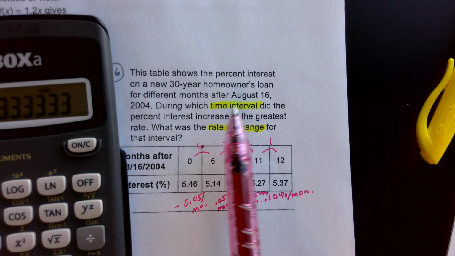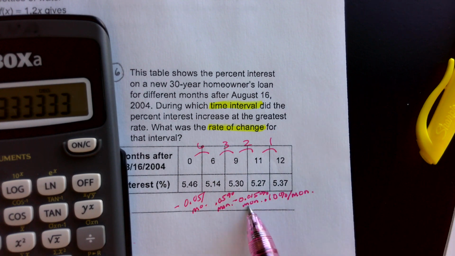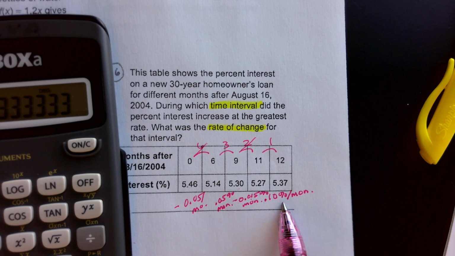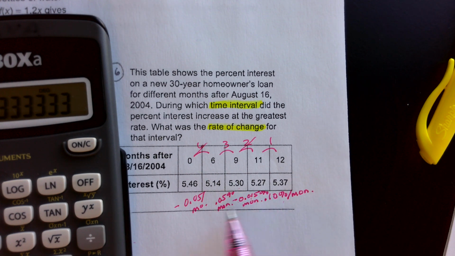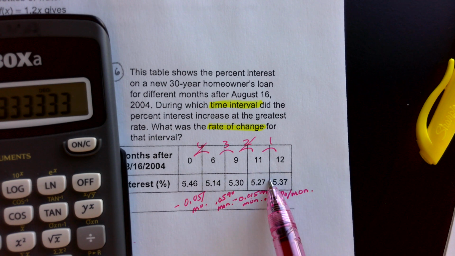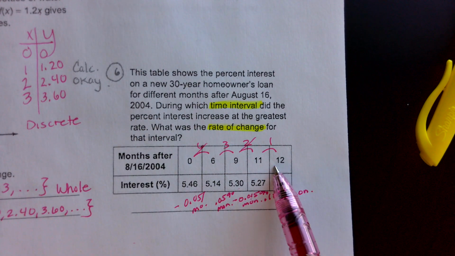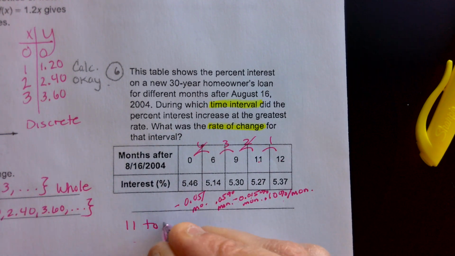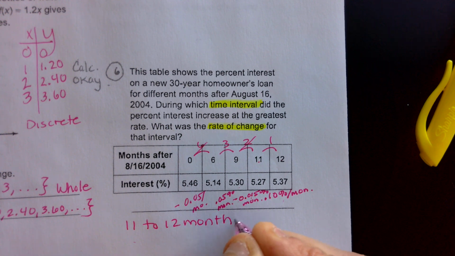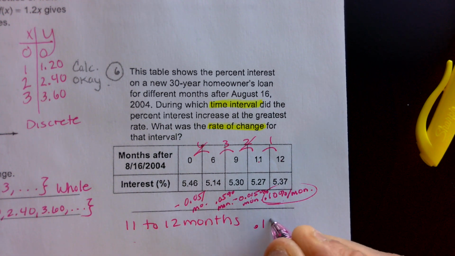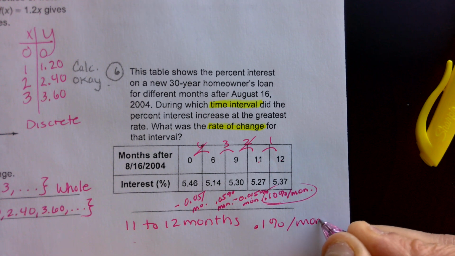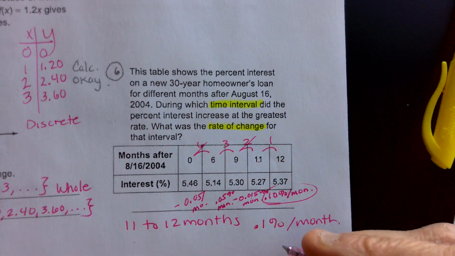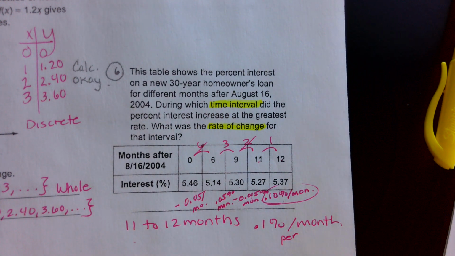Okay, so first of all, it said during which time did it increase the most. So as soon as we see the negatives, those two are just gone. Those are negatives. And then we have the 0.1 and we have the 0.05. So which one's bigger? It's right here, this realm. So which time interval? 11 to 12 months is how I would write that. And it says, what is the rate of change? And it's right here, 0.1% per month. Or you can write per. That's the same. The symbol means per.